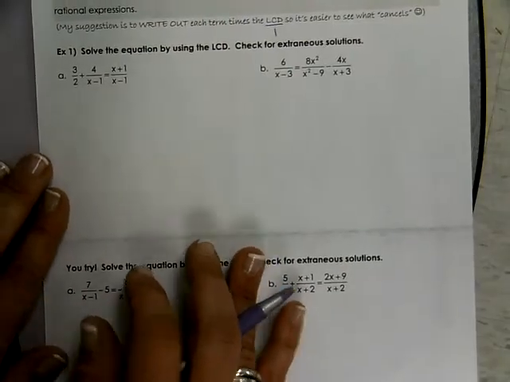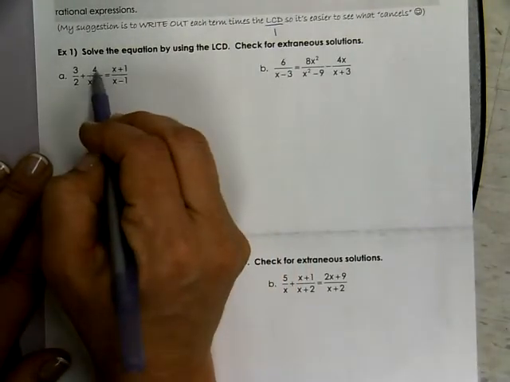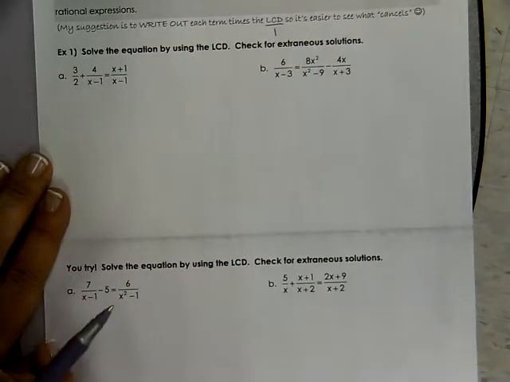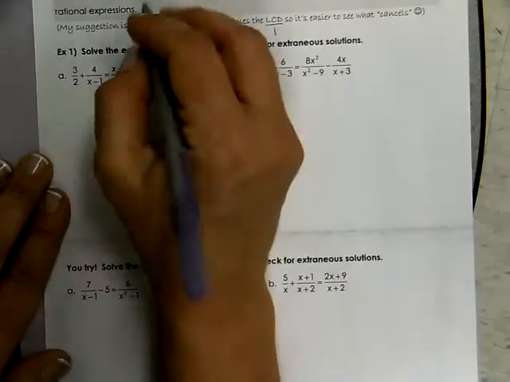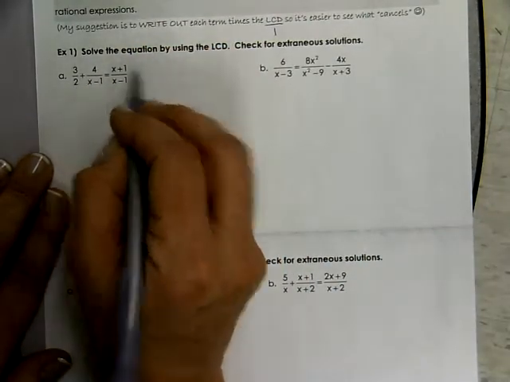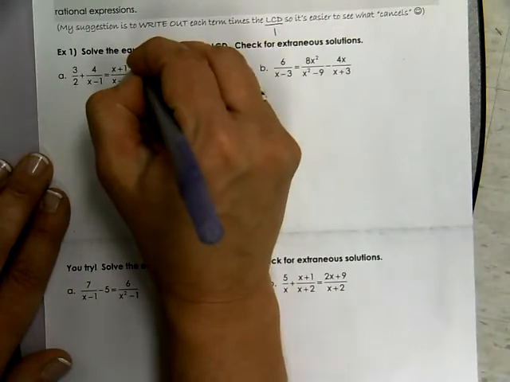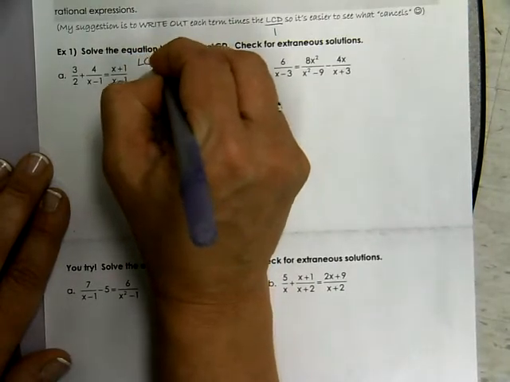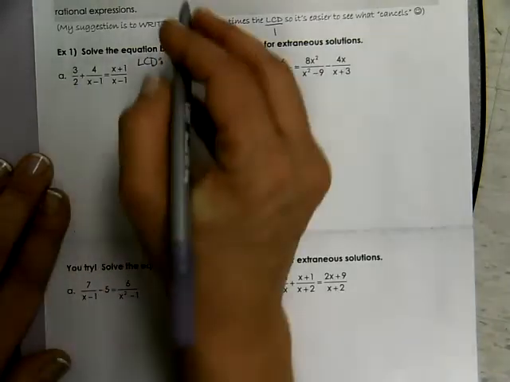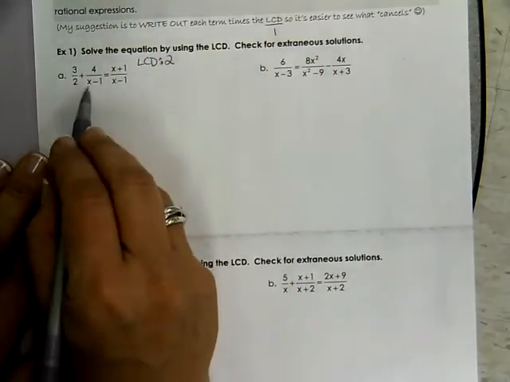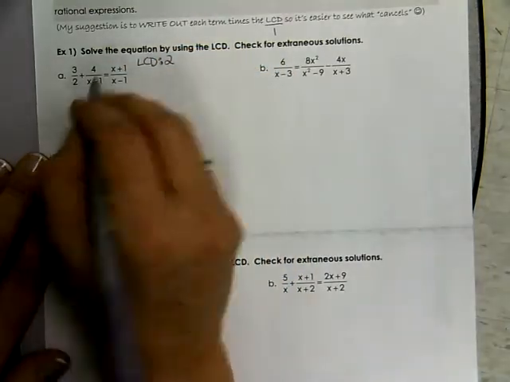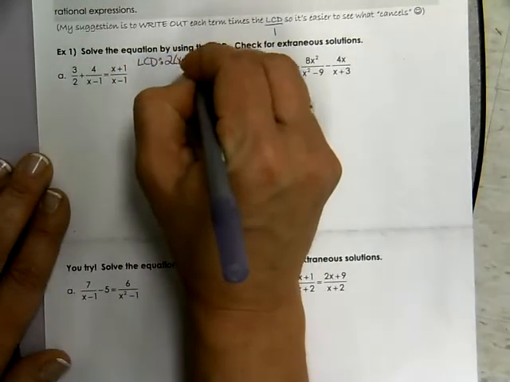In letter A, we have 3 over 2 plus 4 over x minus 1 equals x plus 1 over x minus 1. So first, we want to factor our denominators. We notice our denominators are already factored, so we can find the least common denominator. We look for regular numbers, 2. We look for powers of x, there are none, and we look for quantities, x minus 1 to the first power.